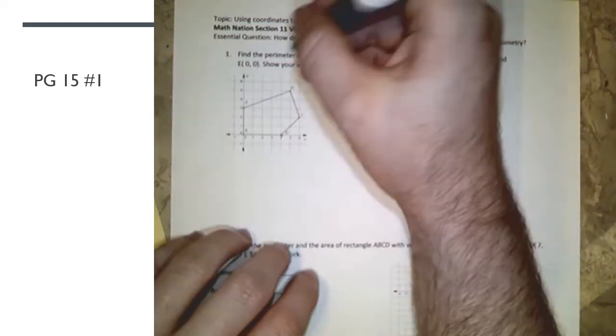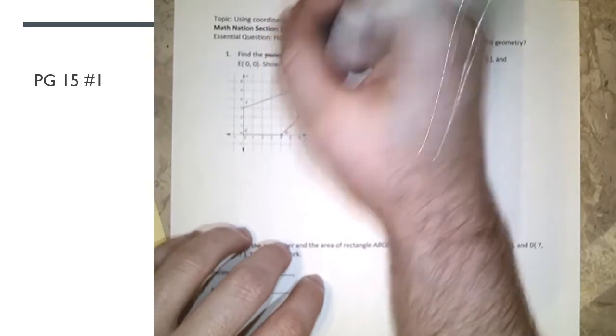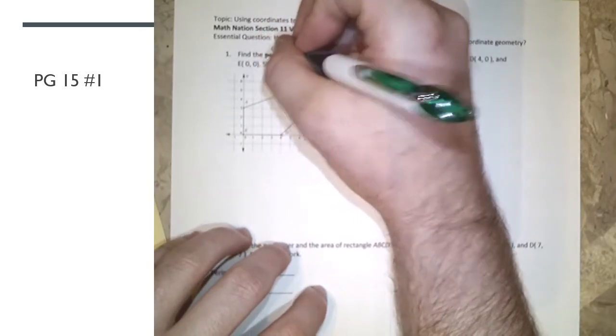Okay, so we're starting off this video with page 15, number 1. Now, there is something I want to change. It says find the perimeter. I would rather us find the area. So we're going to find the area of the polygon A, B, C, D, E with vertices at A (0, 3), B at (5, 5), C at (6, 2), D at (4, 0), and E at the origin, which is (0, 0). And they want us to show our work.